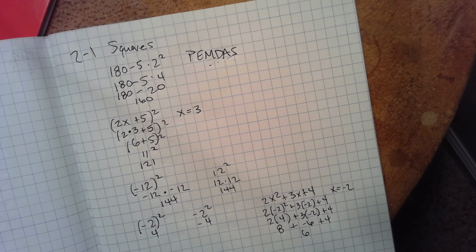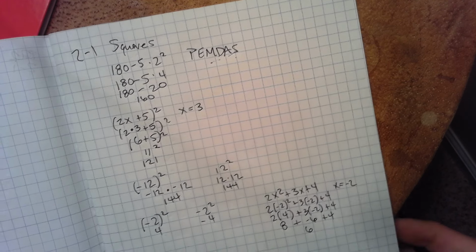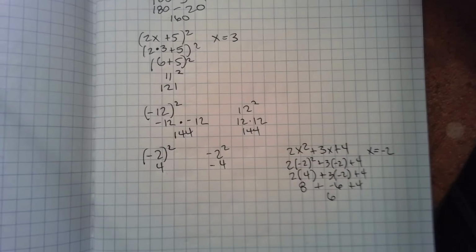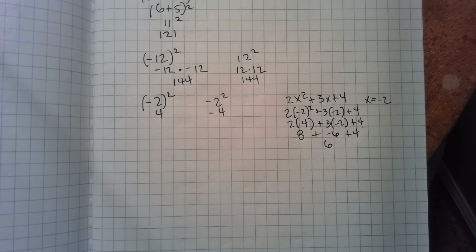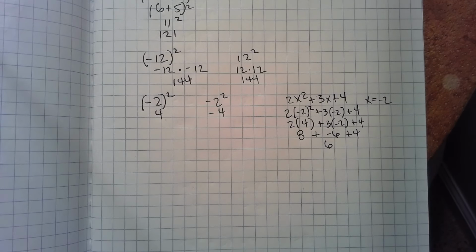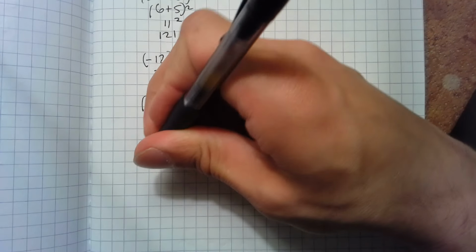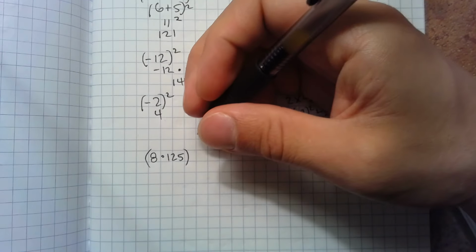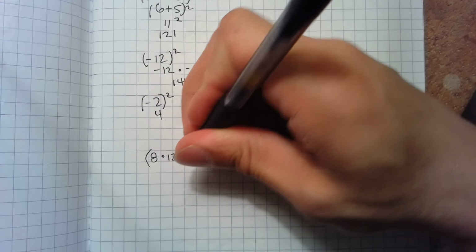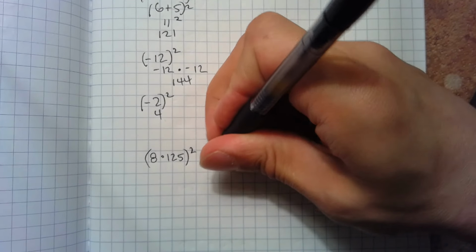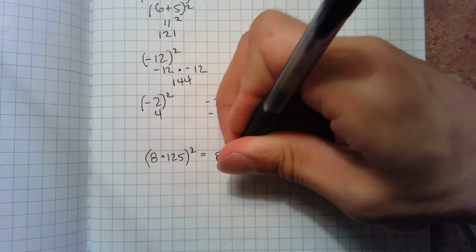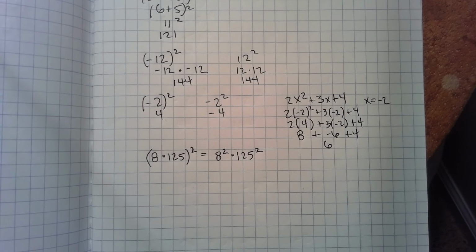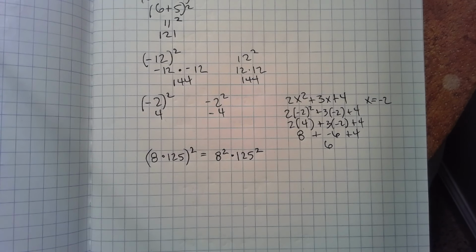If we do another problem, we're going to look at a little further down the page. So why are these two equal? 8 times 125 squared is equal to 8 squared times 125 squared. Well, go and think about that for a minute.